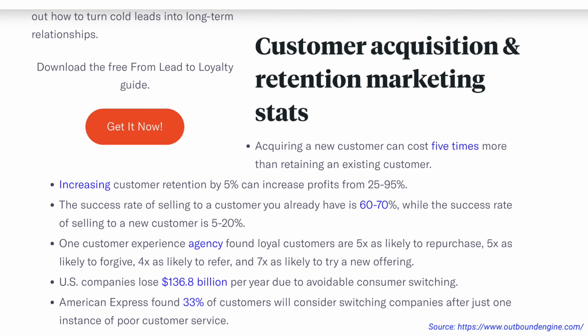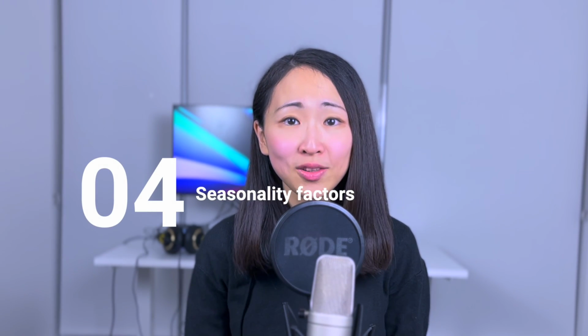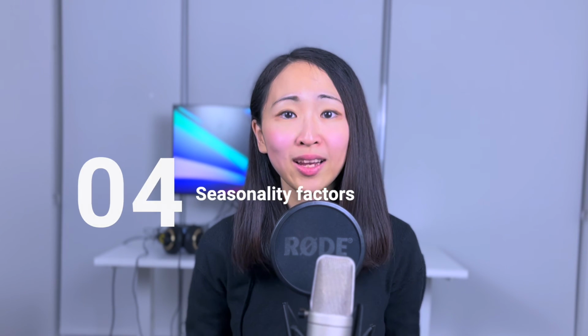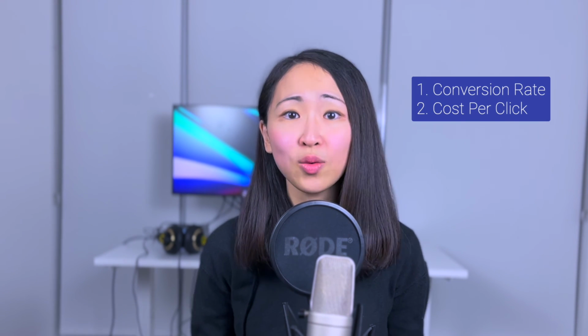For example, for new customers, the cost per click or cost per lead is usually higher because they're more expensive to acquire than existing customers. So you definitely need to consider that when calculating your budget. Fourth, consider any seasonality factors that will impact your conversion rate and cost per click forecast. Try to analyze the same period of data from the previous year and get a sense of how the conversion rate and cost per click will fluctuate across the year.